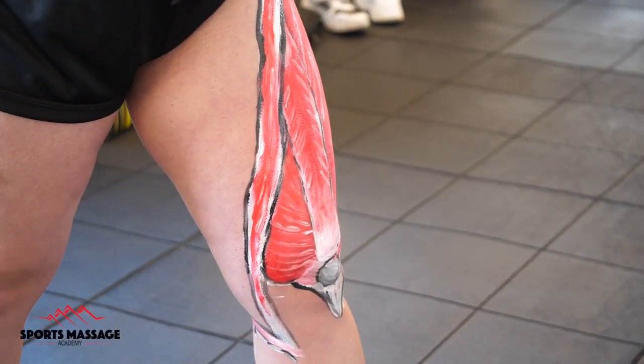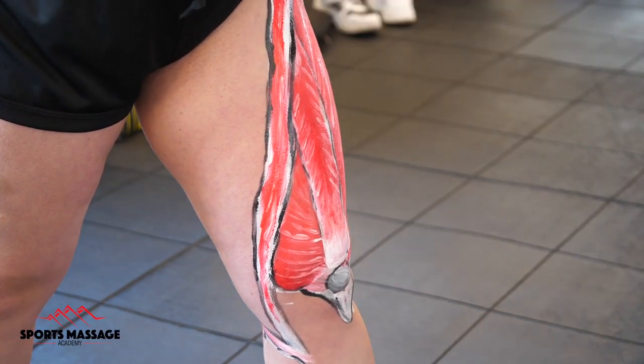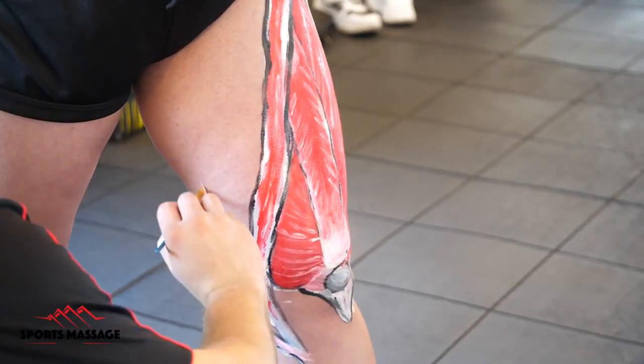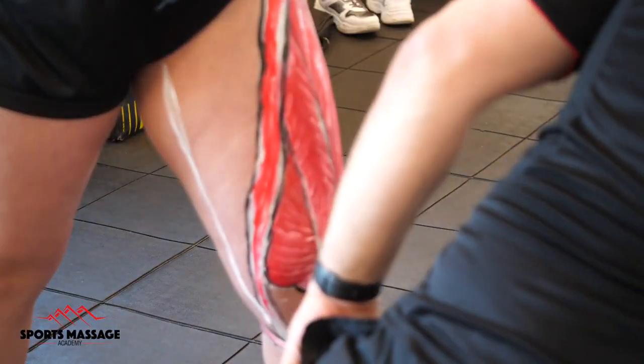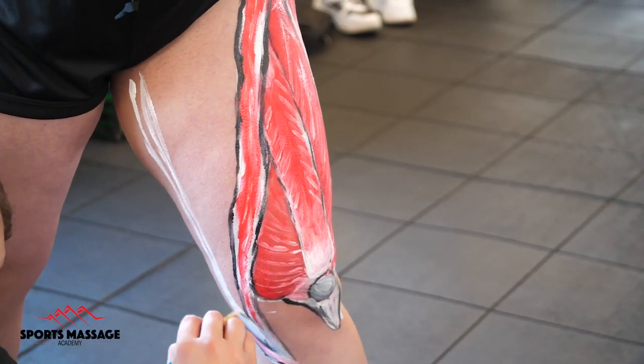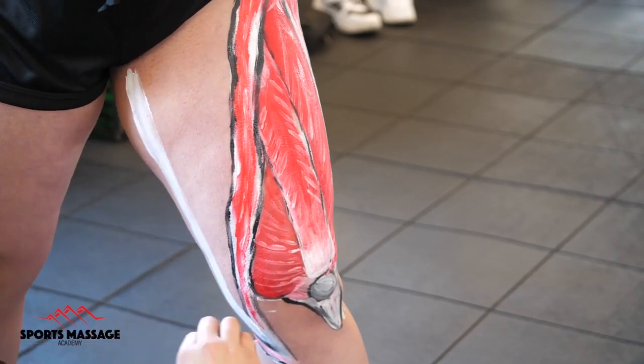The final movement that the Sartorius can create would be knee rotation. When the knee is in a degree of flexion, it can rotate within its joint. This helps with something called the screw-home mechanism. Every muscle that attaches into the pes anserinus tendon will assist in medial rotation at the knee.